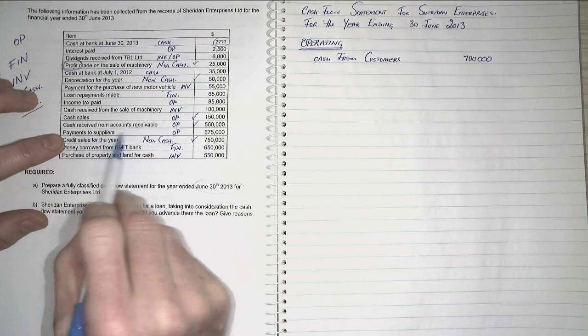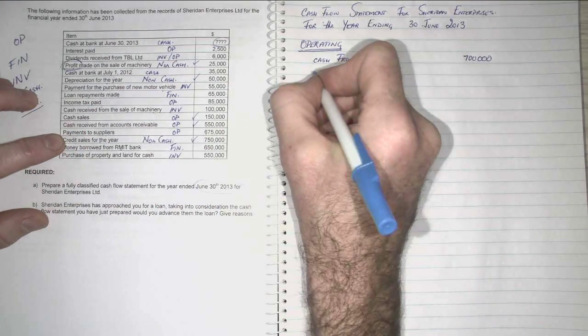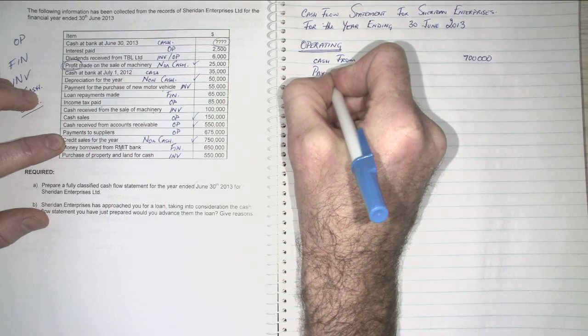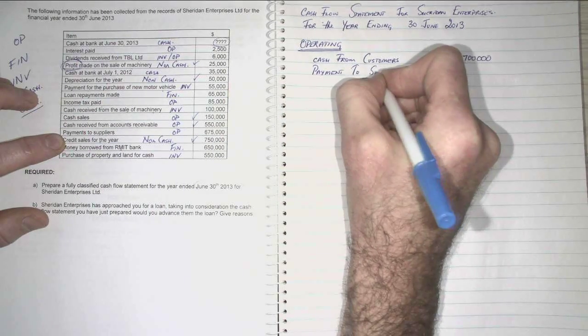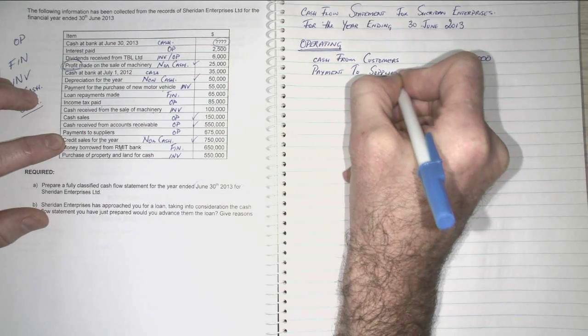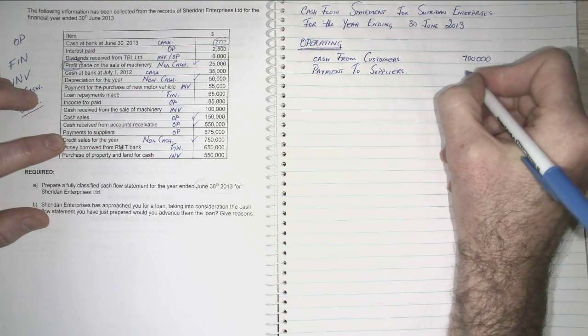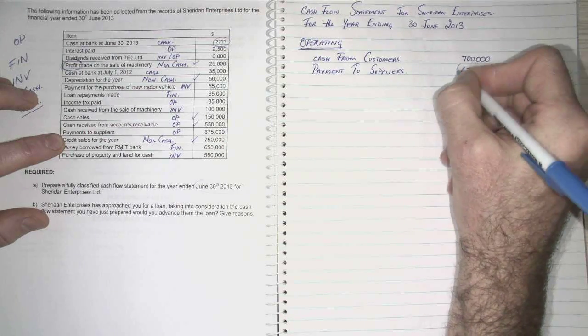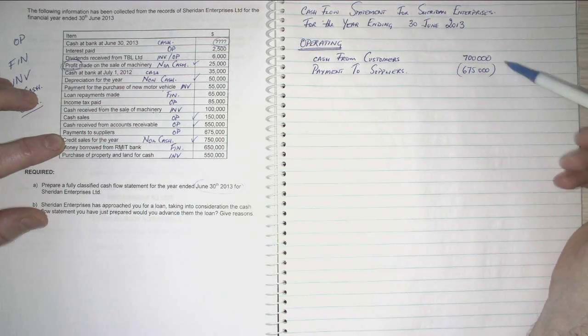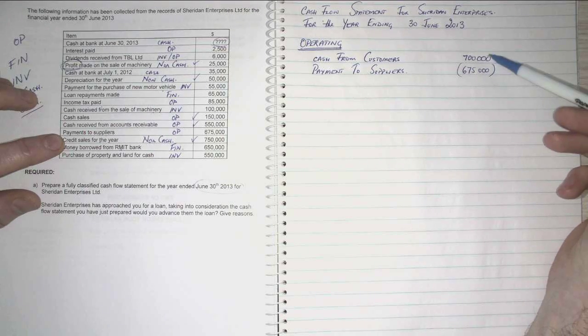My next will be payments to my suppliers. My payments to suppliers will be 675. And I'll bracket that figure to indicate it's a cash outflow. So I don't add them together, I take one away from the other.